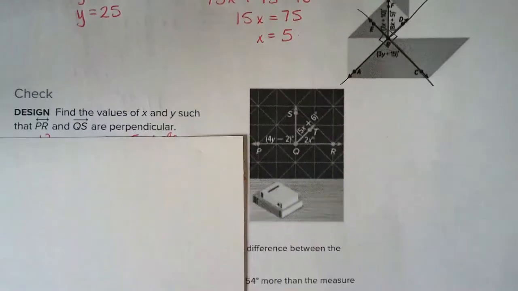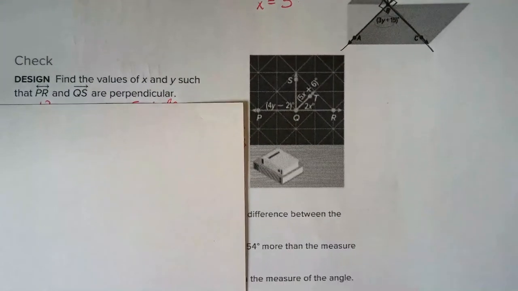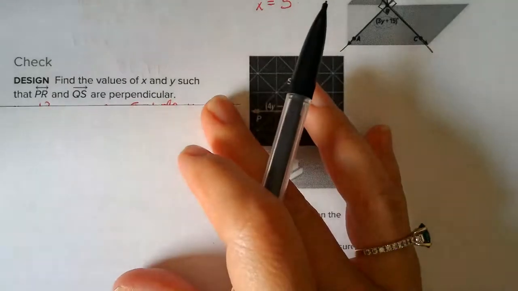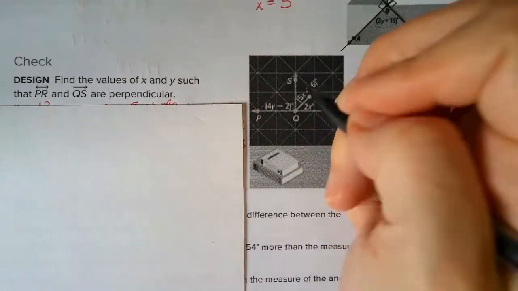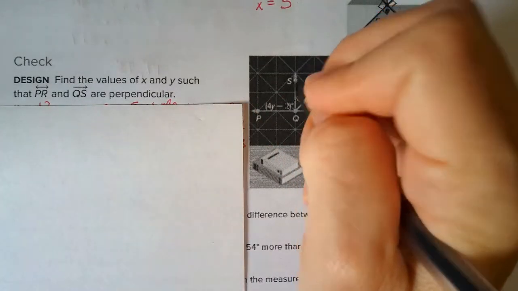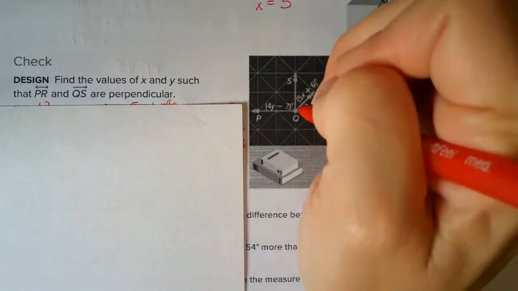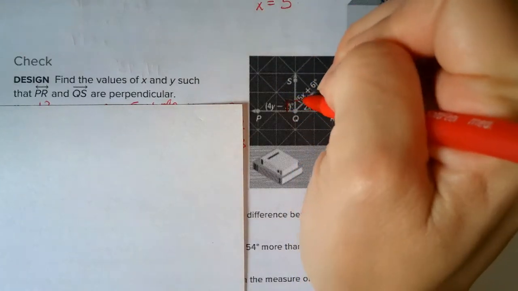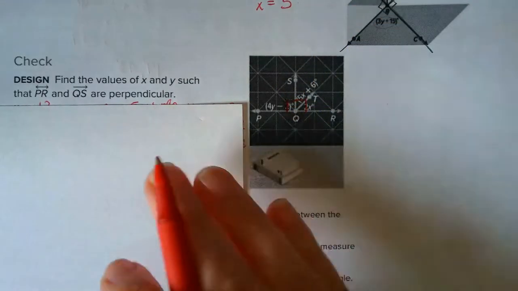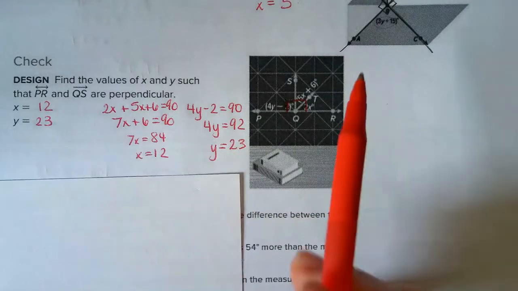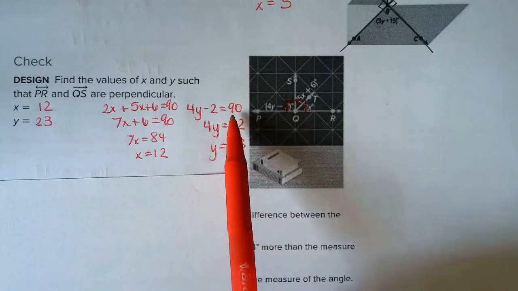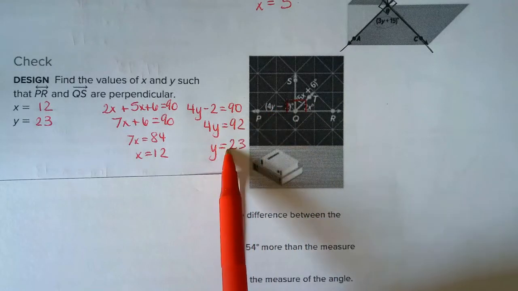So in the check question, you've got that picture here. It tells you that these guys are perpendicular. So therefore, this angle over here is a right angle, and so is the one on that side. So I went ahead and set my 4y minus 2 equal to 90 and solved it.